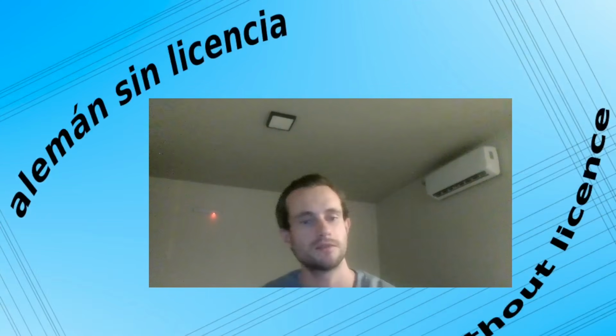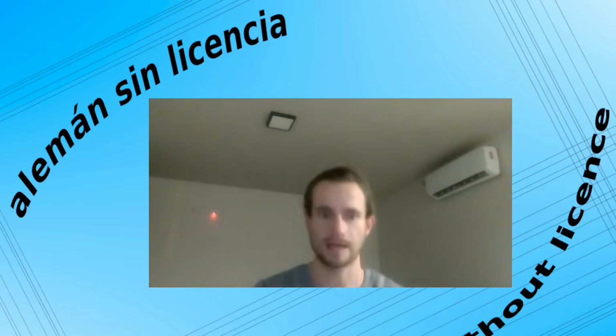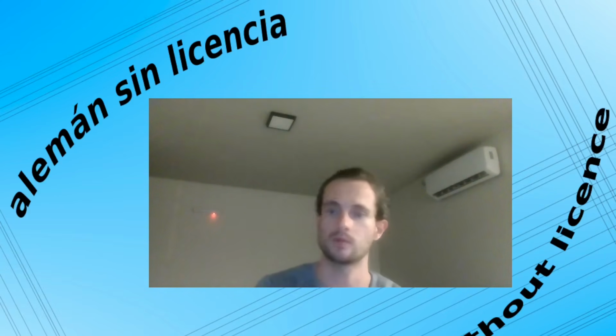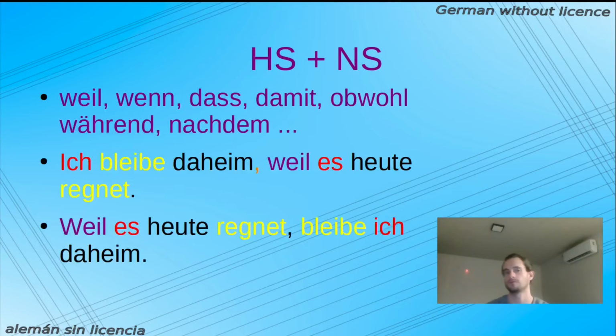So this was already the first group, where the order stays the same. We can see it in one summary slide. Key information: verb second position. These connectors do not change the order. These connectors keep the order: conjugated verb, second position. If you come to the subordinate clause group, there the order is changing. Therefore, I pointed it out.